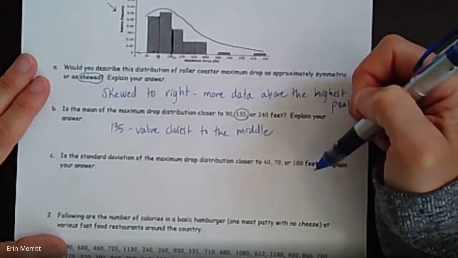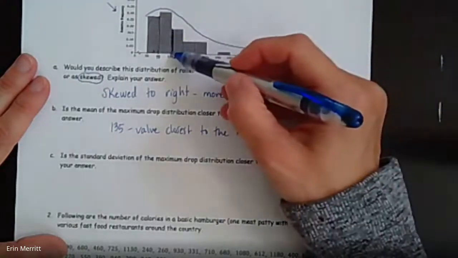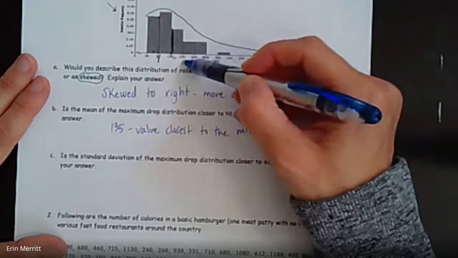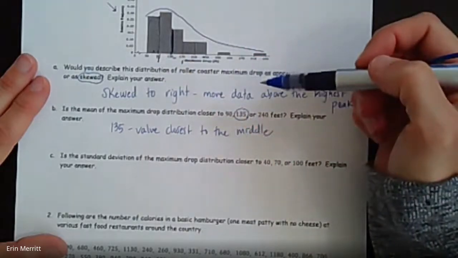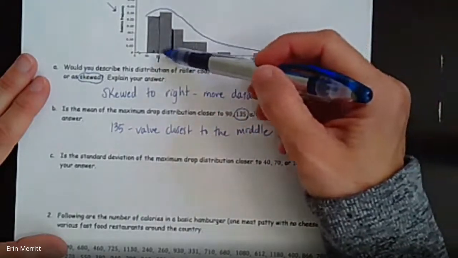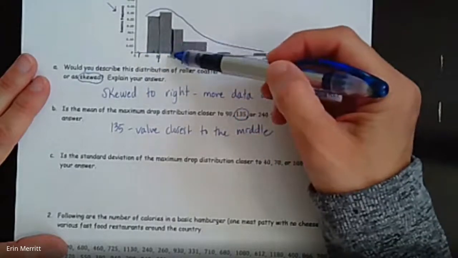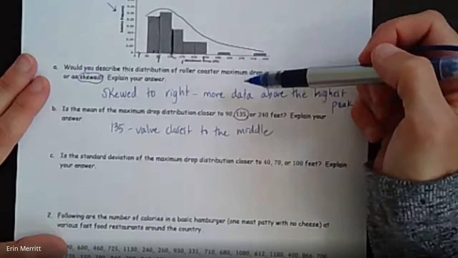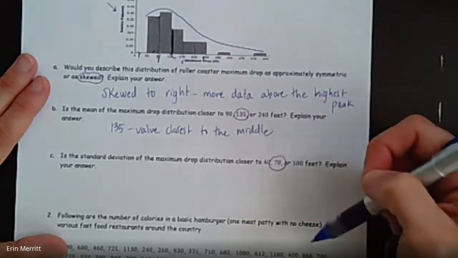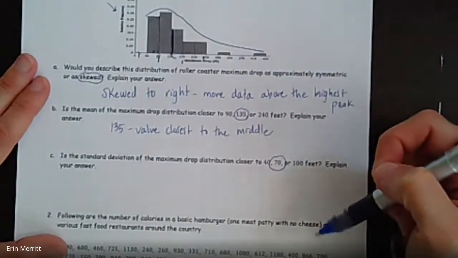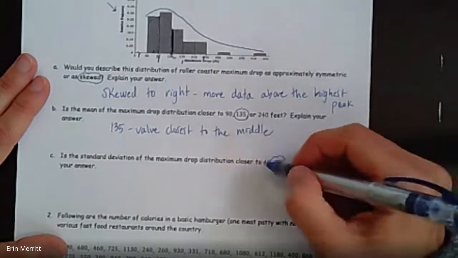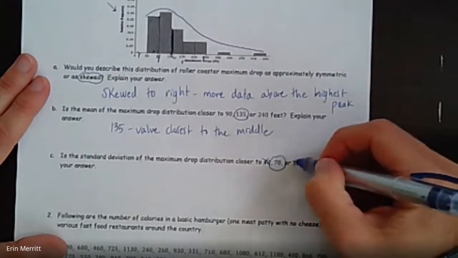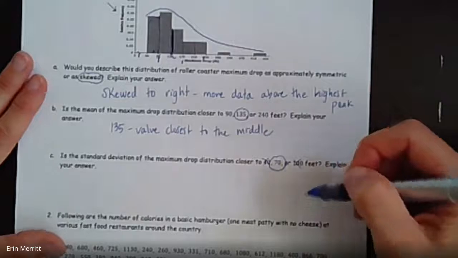If I go to the left and right 40, it would cover from here to here, which is a small amount. If I go left and right 100, it would go all the way down to here and then all the way up to here-ish, which covers an awful lot. So I'd probably go right in the middle, going up and down about 70. It's kind of like Goldilocks. This is a little bit too small, this one's a little bit too big, and this is just right.